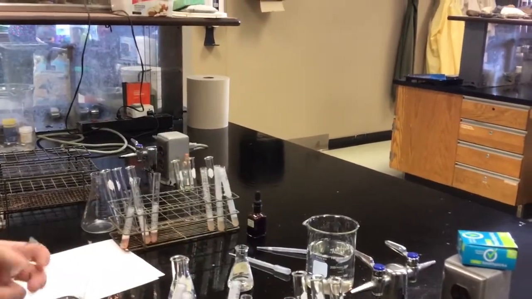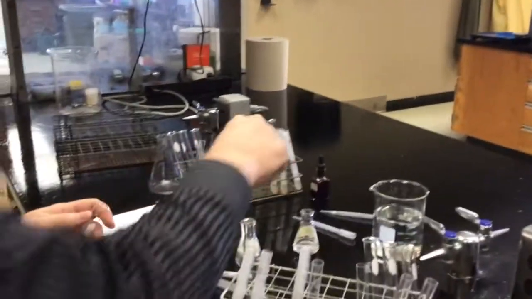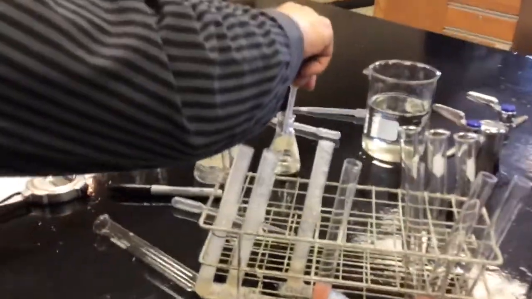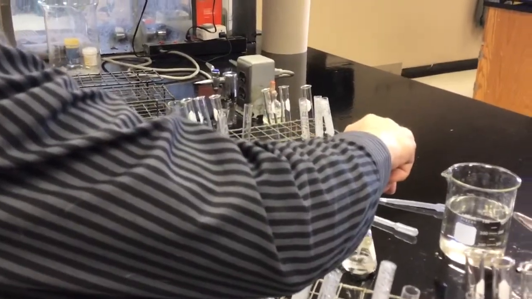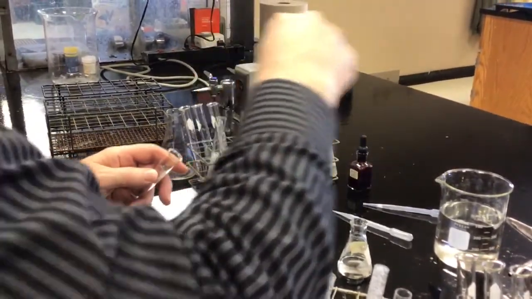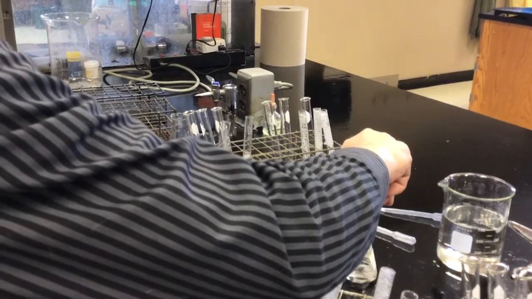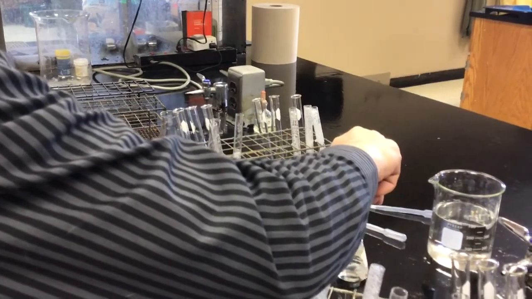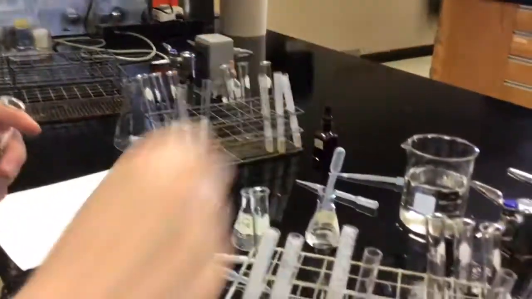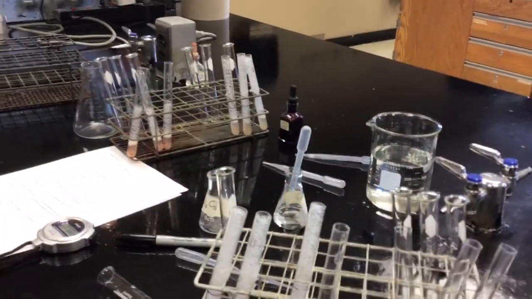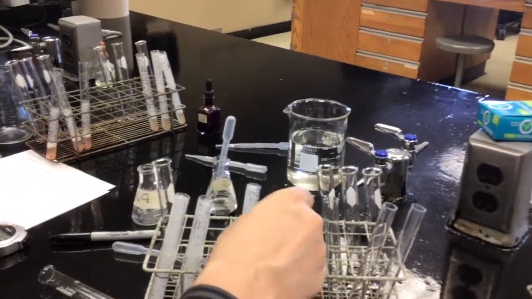So this is 3, right? Okay. Oh, that's empty. 1, 2, 3. Now it seems crazy, but when you're working in the lab, it's not a bad idea to say this stuff out loud. You need to put a line on the test tube too.